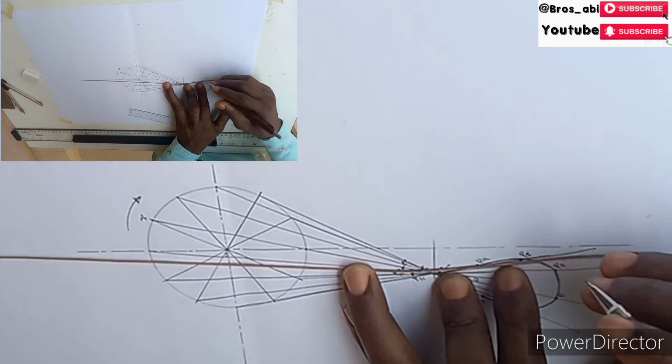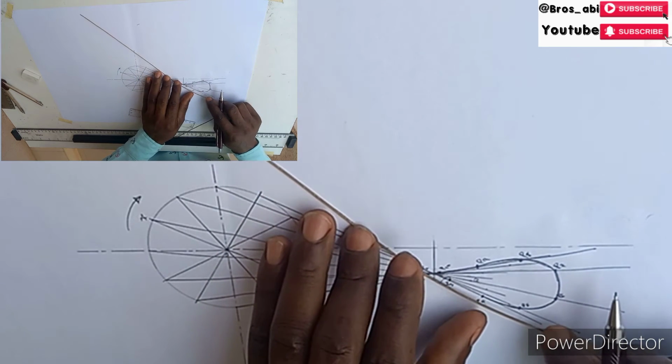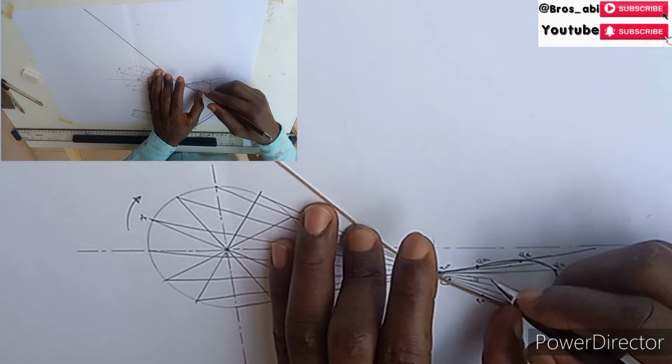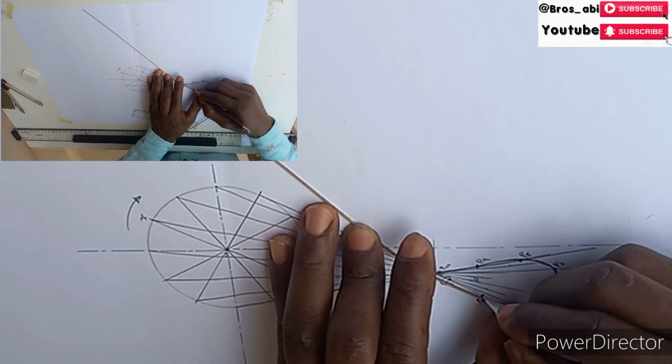Alright, good. Then next is this one, which is very easier to do. It flows from here.